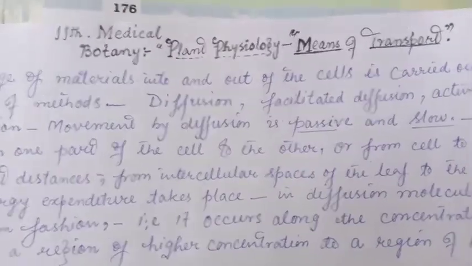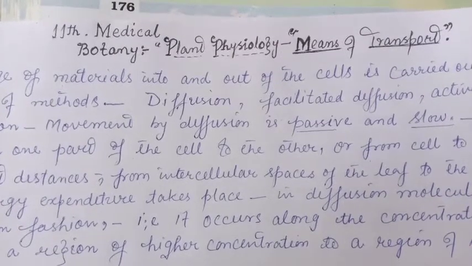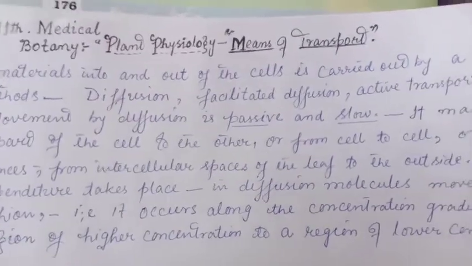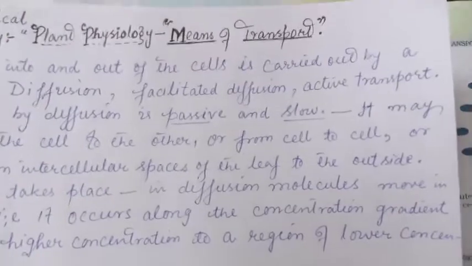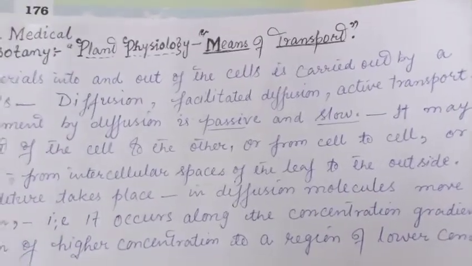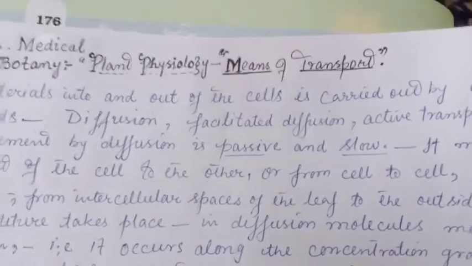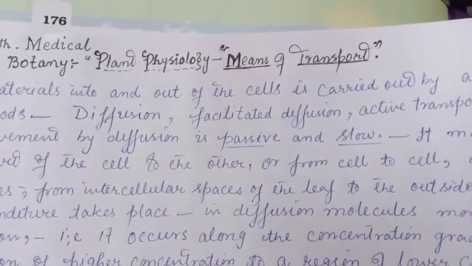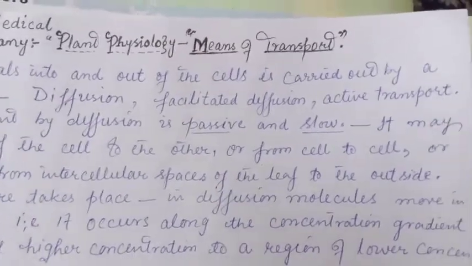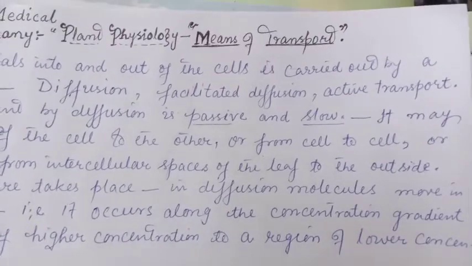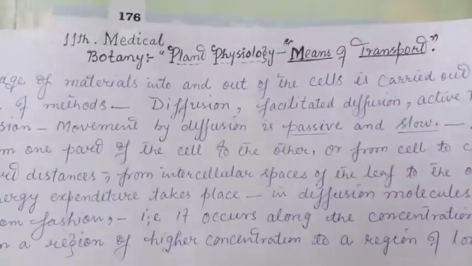The first one is diffusion, then facilitated diffusion, and the third one is active transport. Today we will have a view of diffusion and facilitated diffusion, and active transport will be dealt with in the next class, inshallah.